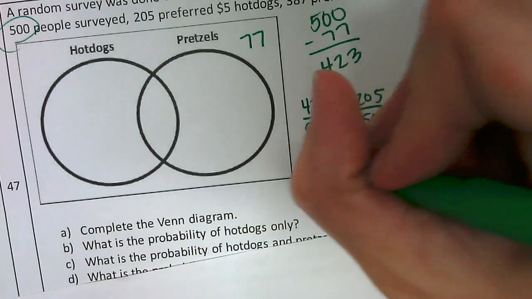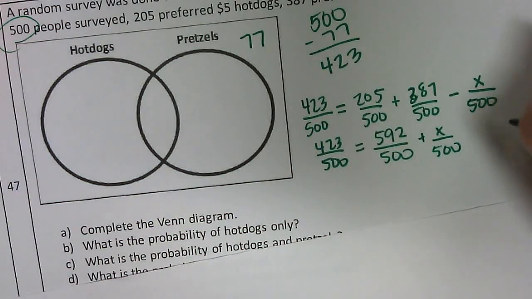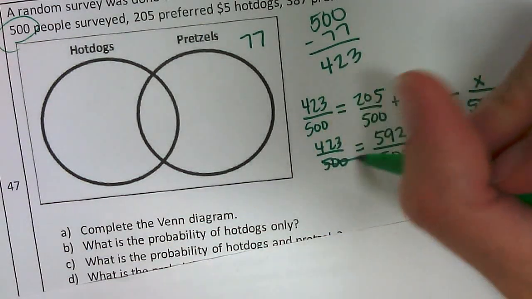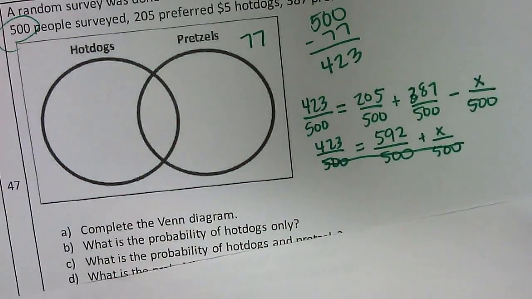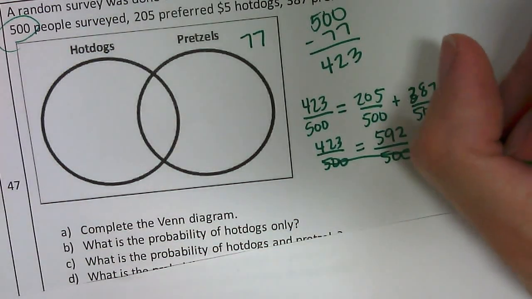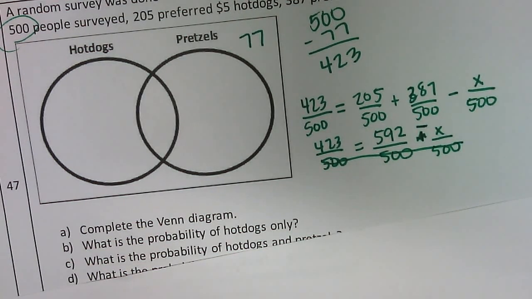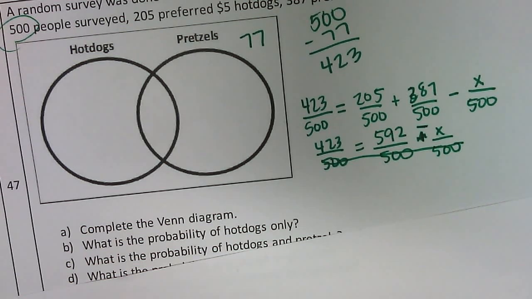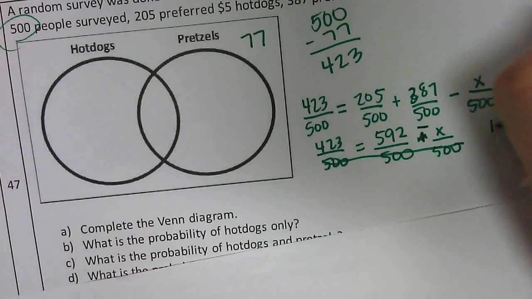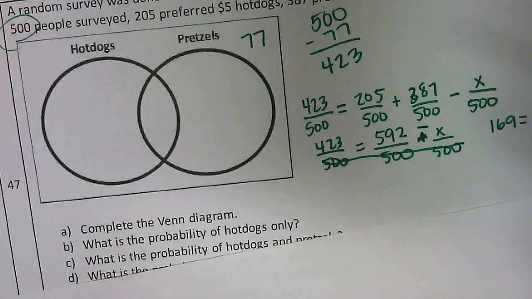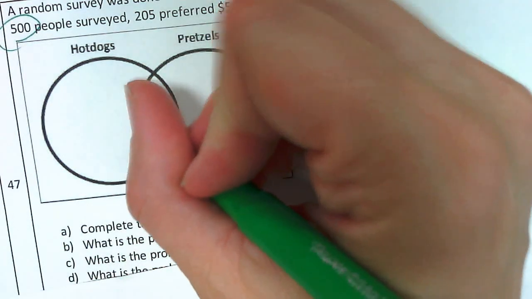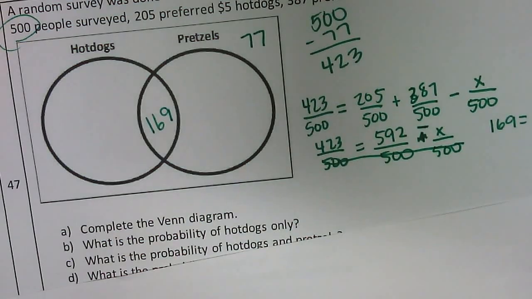And since all of my denominators are the same, I can go ahead and just get rid of my denominators. And I have this problem. Oops, this is a minus sign. I'm going to subtract 592 from each side. I get 169 is equal to x. So the number that's going to go in the middle is 169.